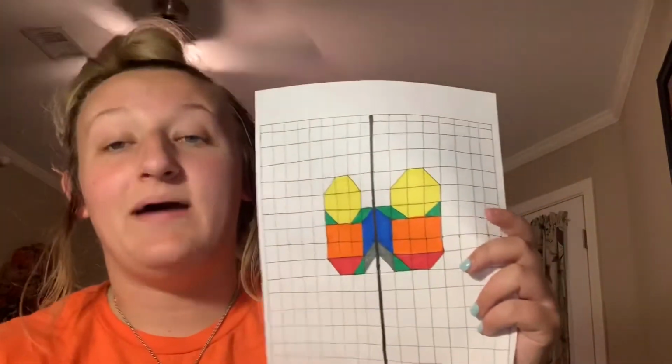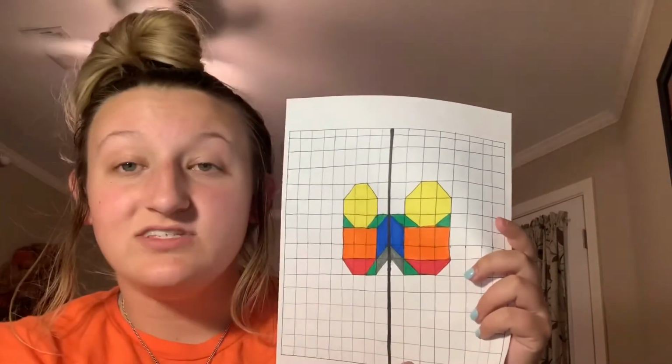And then as just a short exit ticket for the class, I know that we're not all together, but I still would like y'all to do this part. I just want you to write the number of lines of symmetry that your picture has. So mine just has one line of symmetry, but some of yours may have more.